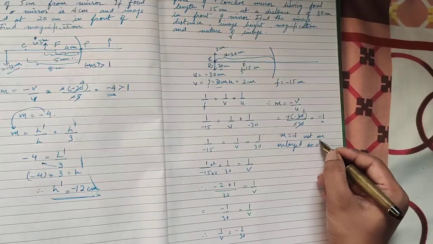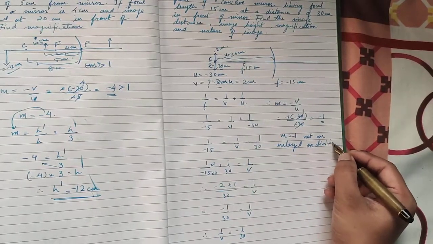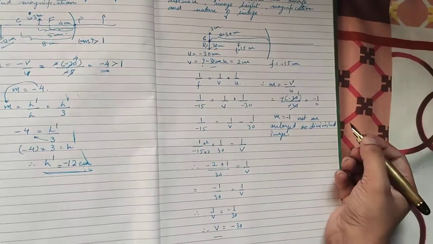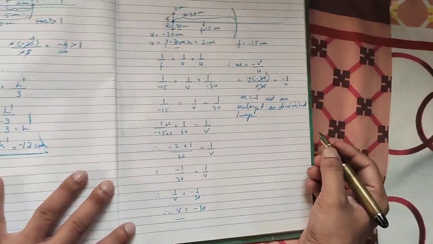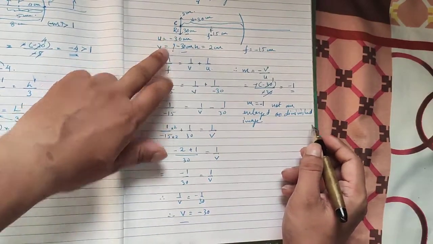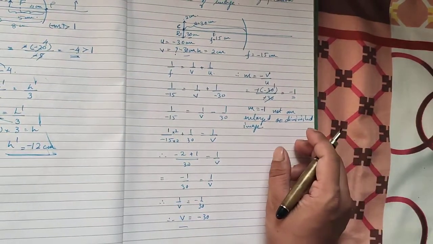or diminished image. So the image is neither enlarged nor diminished. It has remained the same. So the height and the size is same. The only difference is that the image has been inverted.